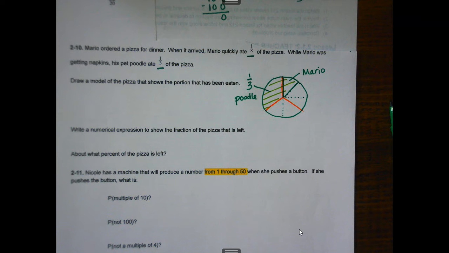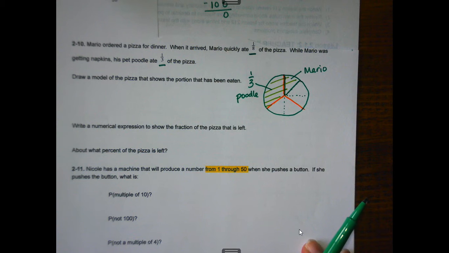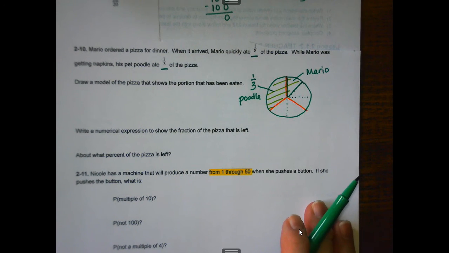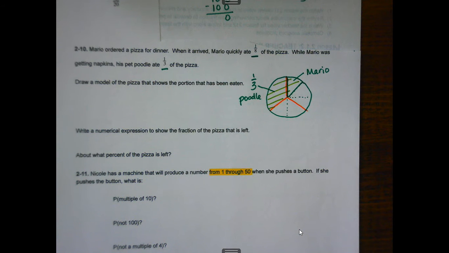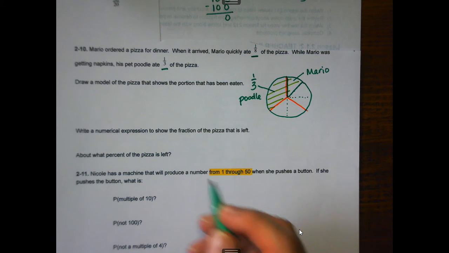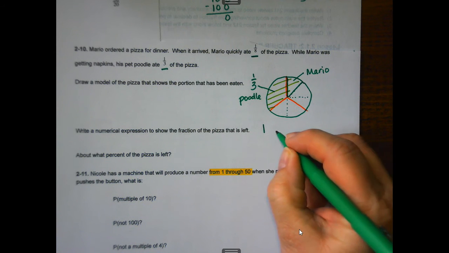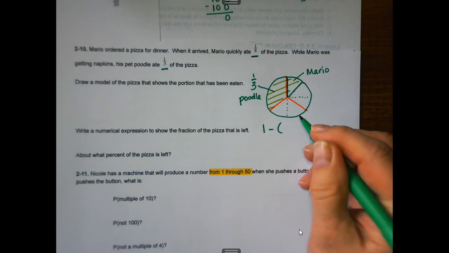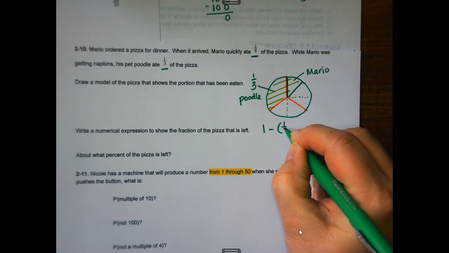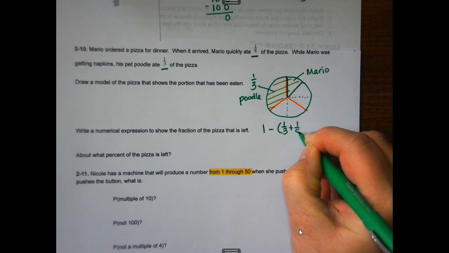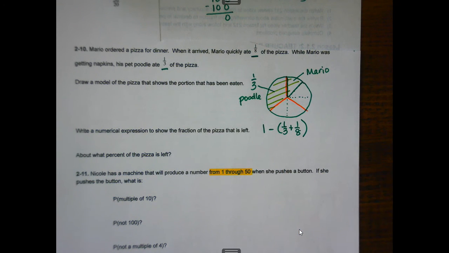We might be wondering what size that exact portion is that was eaten by Mario and his dog. So what we can do to figure that out is write a numerical expression. We have 1 whole pizza. We can subtract the quantity of 1/3 and 1/8. That would be one way to write our expression.